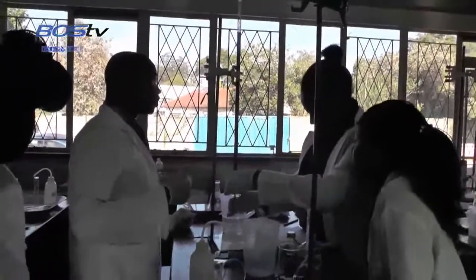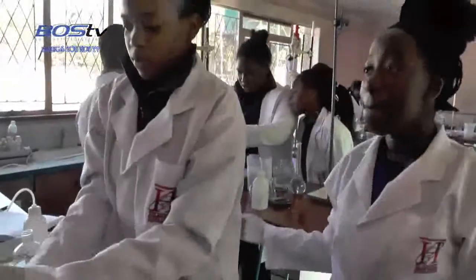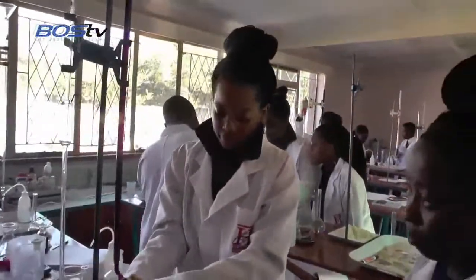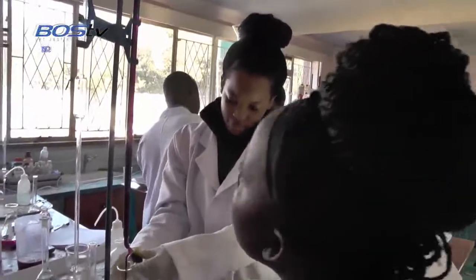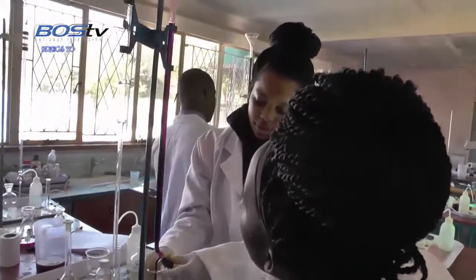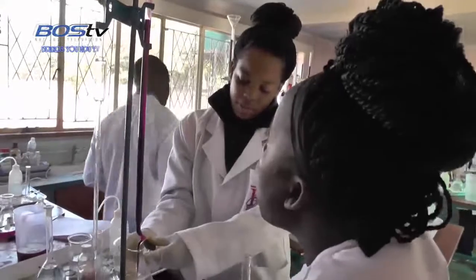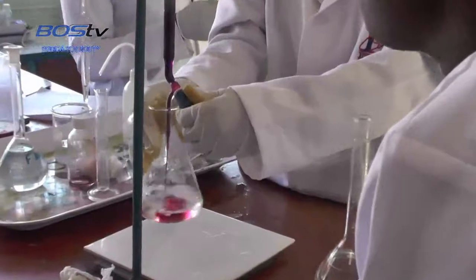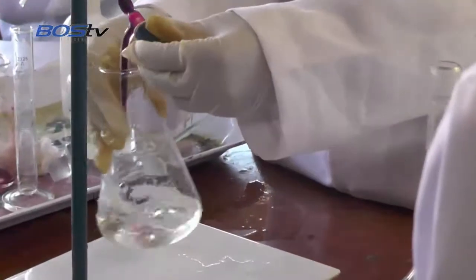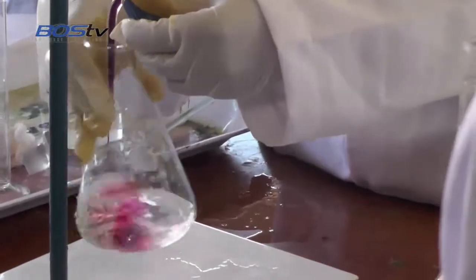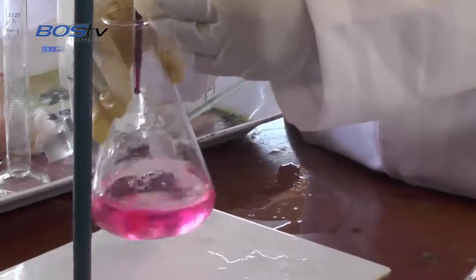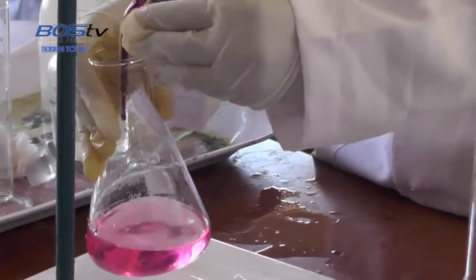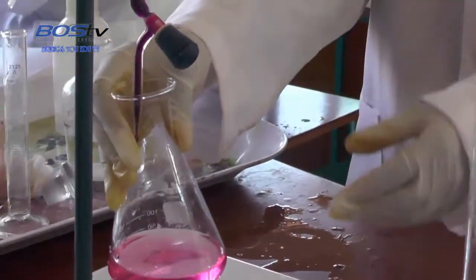You do not have the initial value. Check from there, then you tell me. Control, right? Make sure as you reach the end point, you add drop by drop. Don't overshoot. Yes, perfect. You added 1 extra drop, but it's accurate.